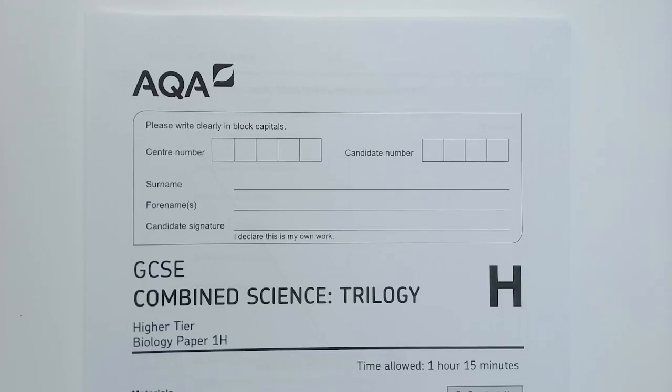Hello everyone, welcome to my first video for the AQA Combined Science Trilogy biology paper. I'm going to go through the biology higher tier paper, paper 1. In this paper I'm going to go through how to answer the questions. I will show you how to make notes and I will go through the marking scheme as well. So let's make a start.